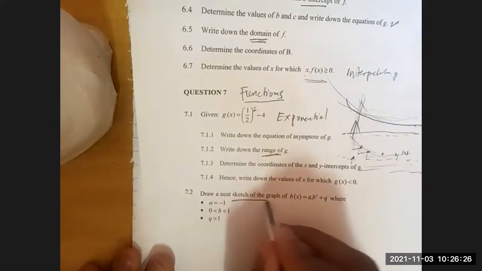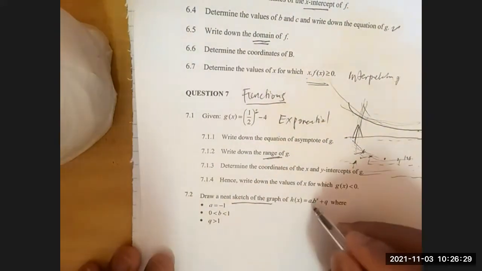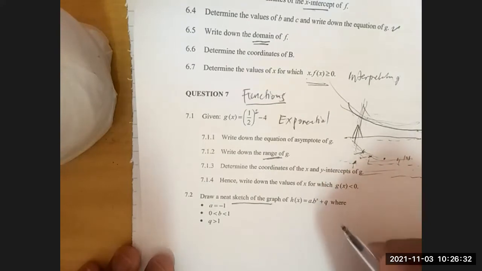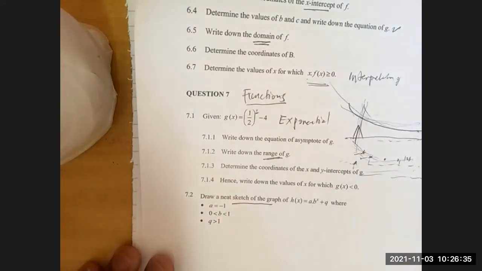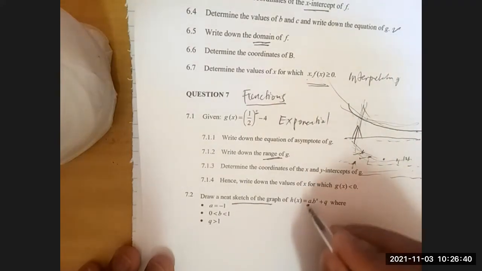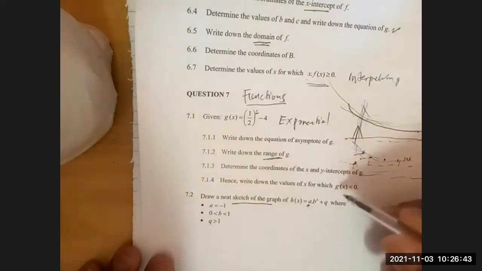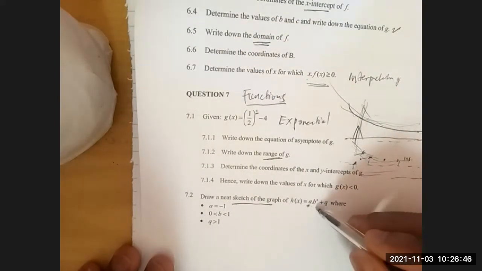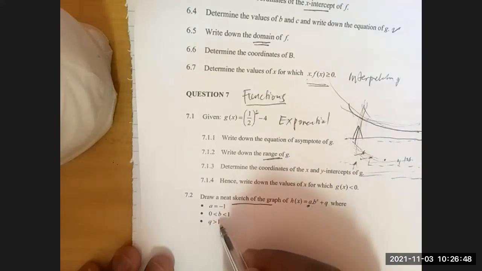Then we get 7.2. What are they saying in 7.2? They are now saying to us, draw a neat sketch of the graph of h of x, which is equal to a multiplied by b exponent x plus q, where a is negative, right? A is negative, okay? And b lies between 0 and 1.